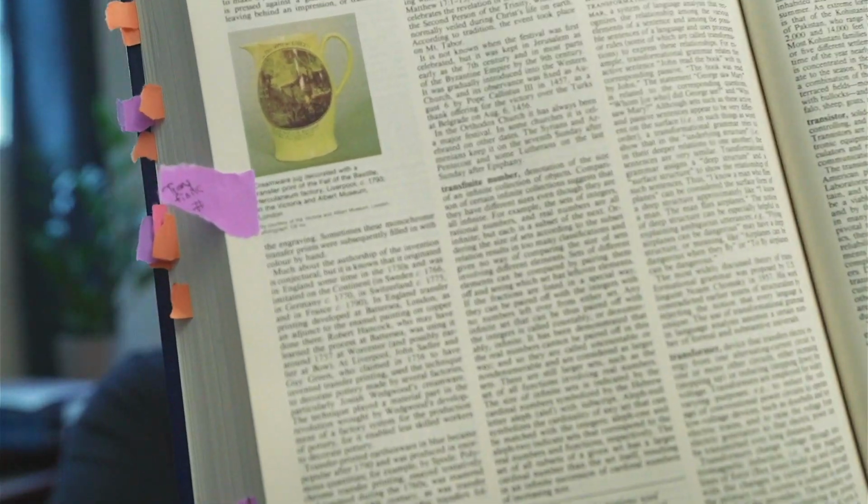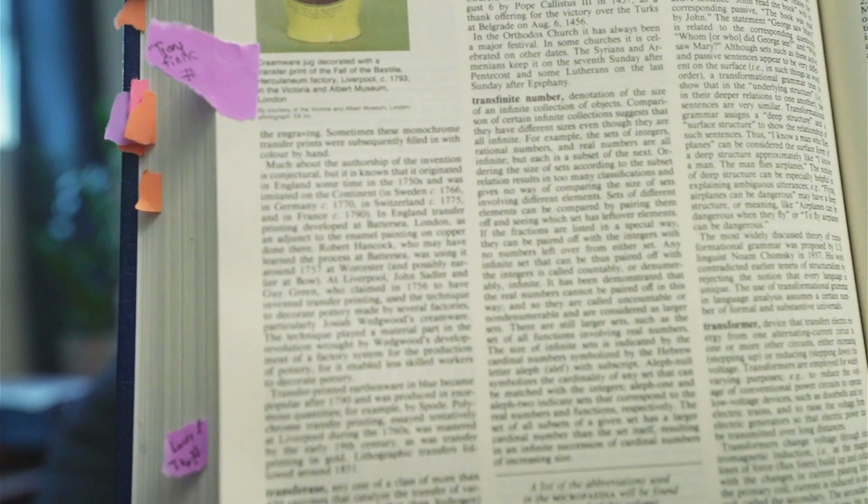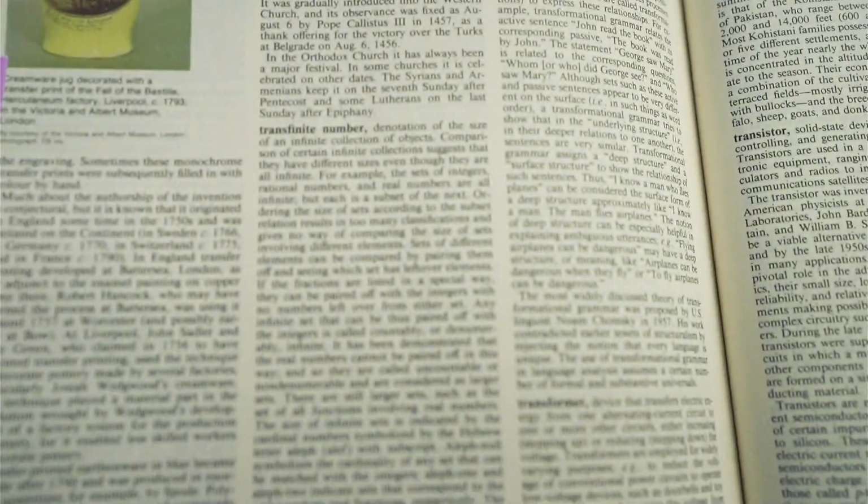So, and then for the Micropedia, we flip to here, and there's your transfinite number.